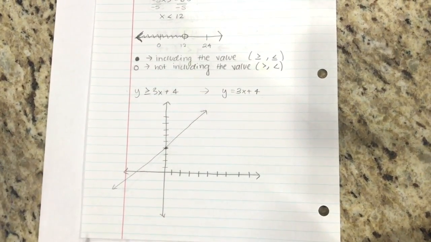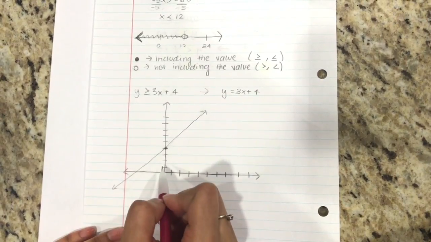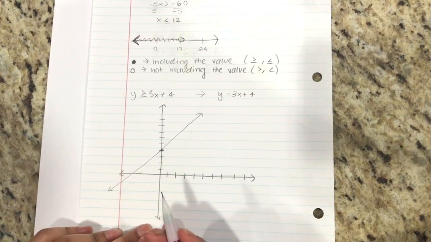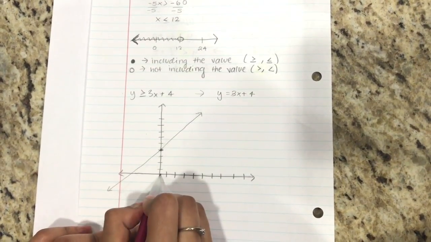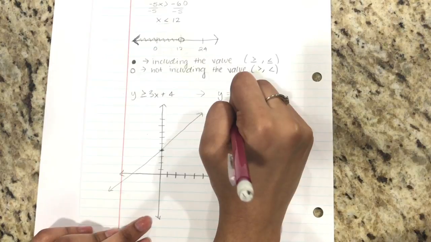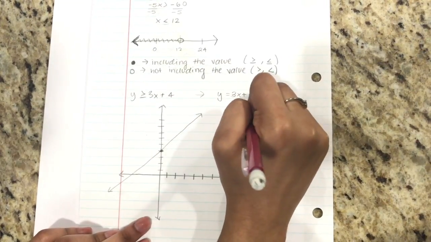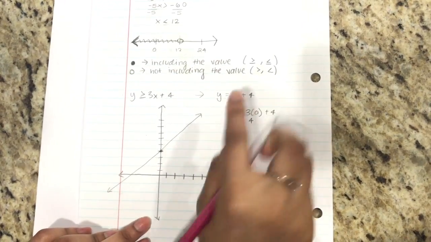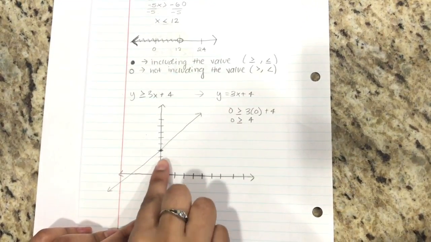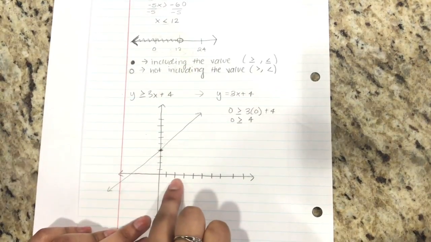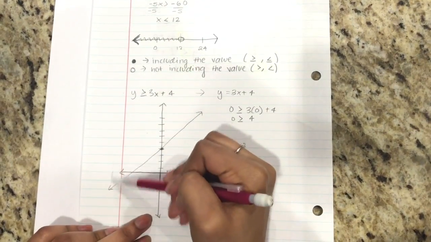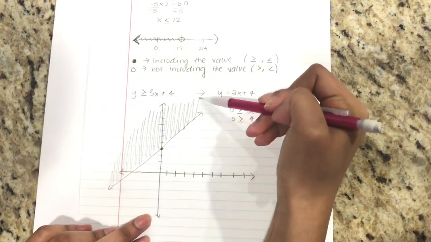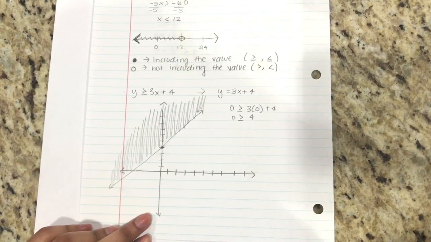And now, to know whether or not the values are below or above the line, you usually use a test point. And in this case, we can use the test point 0, 0. So let's test it out. 0 is greater than or equal to 3 times 0 plus 4. 0 is greater than or equal to 4. Because this is not true, we know that these values below the line are not true. So you can shade everything above the line. That's how you do this problem.